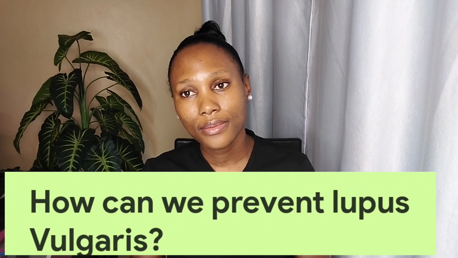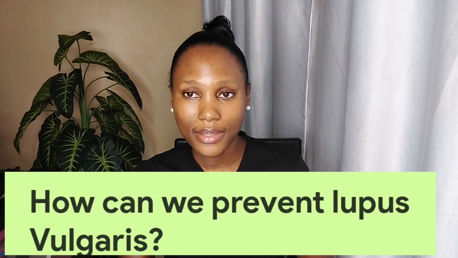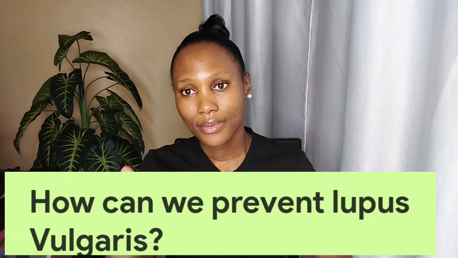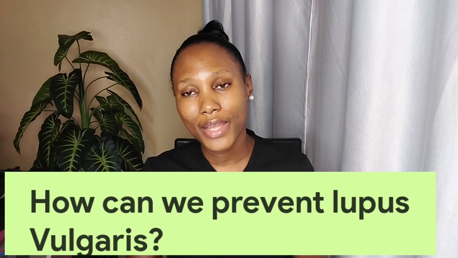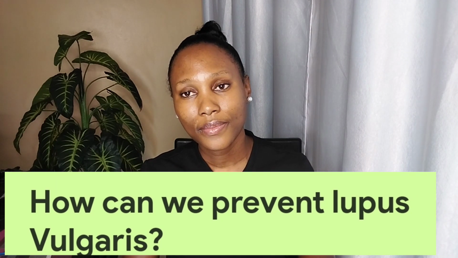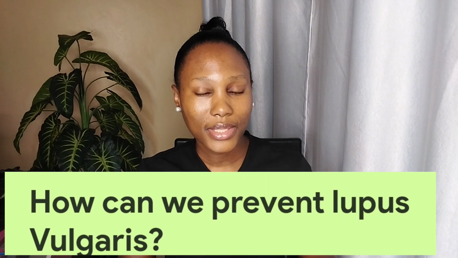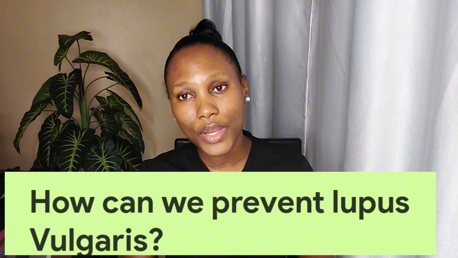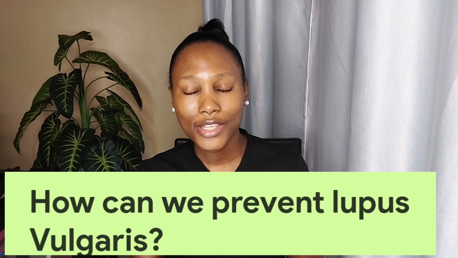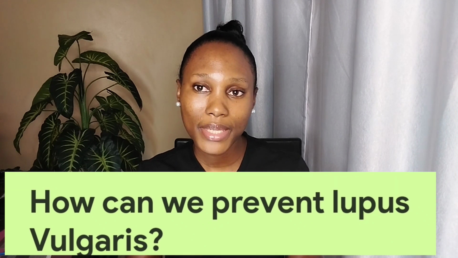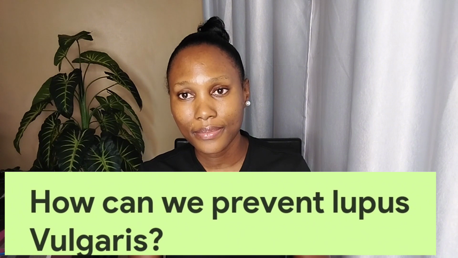Please also manage your environment by proper ventilation of your environment. Please also exercise good hygiene by covering your nose. If you have TB, please cover your nose and also your mouth when you're coughing. Wear a mask. And when you're around people that have TB, please always wear a mask.